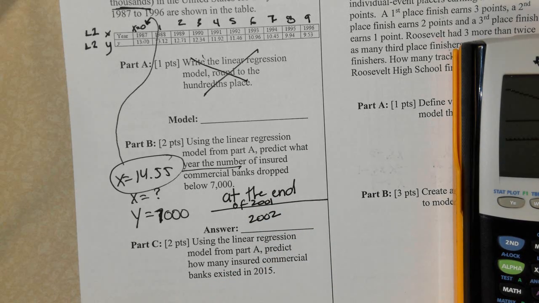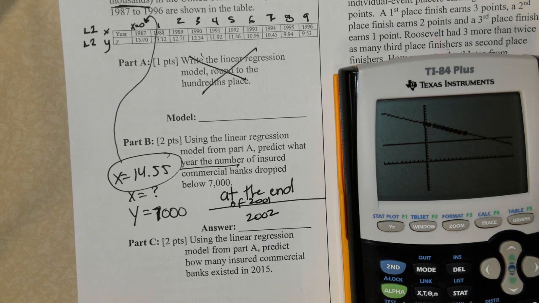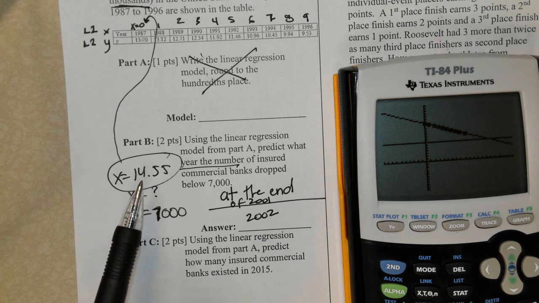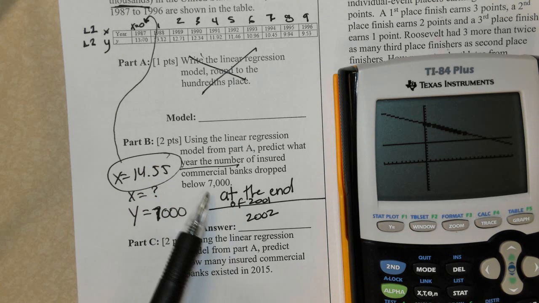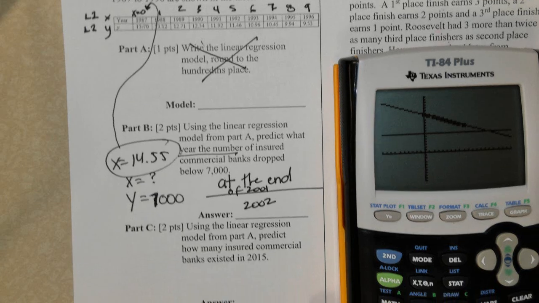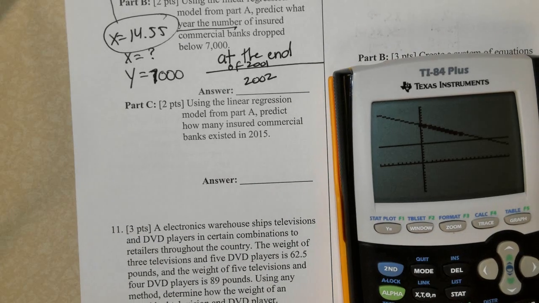What you could just say is 2001, because we know at the beginning of 2001 it's going to be above 7,000. It hits 7,000 midway through and then continues to go down, and we want to know when it drops below. Okay, much easier will be the second part.